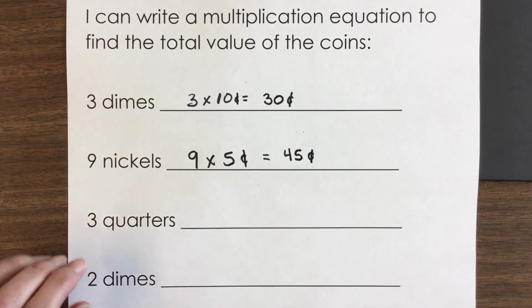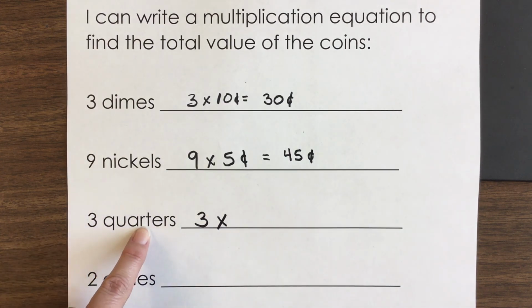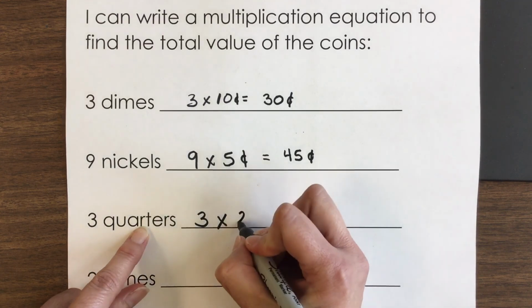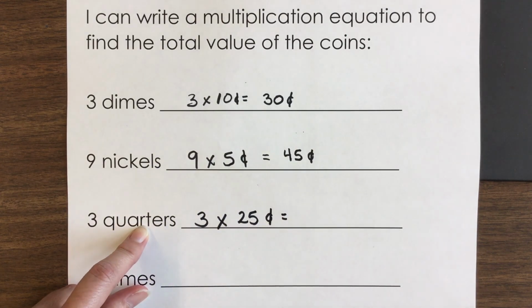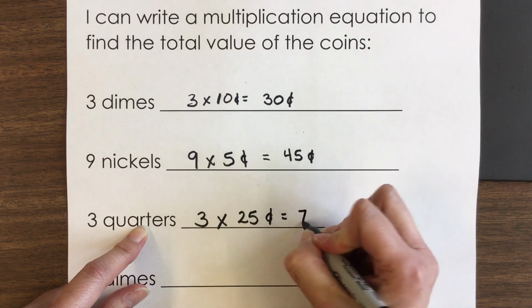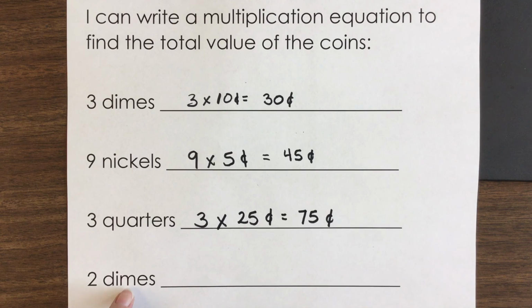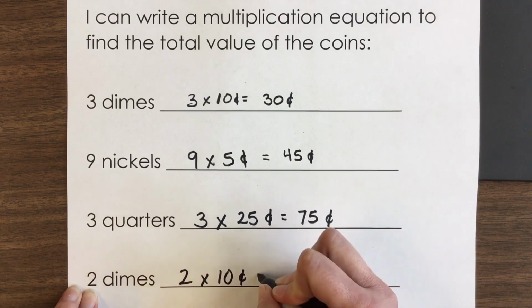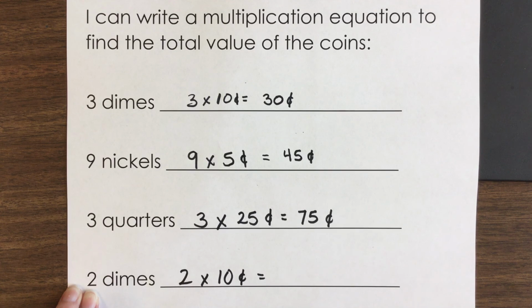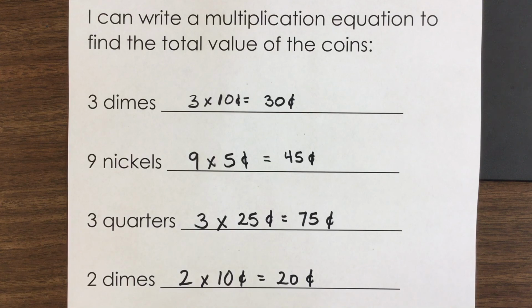3 tells me my groups. I have 3 groups of something. Each quarter is worth what? 25 cents, so I will write 25 cents. What does that equal? Well, when you count by 25 3 times, you get 75 cents. All right? Finally, if I have 2 dimes, I have to remember that a dime is worth 10 cents, and I have 2 of them. 2 groups of 10 cents equals what? Count by 10 2 times. 20 cents.